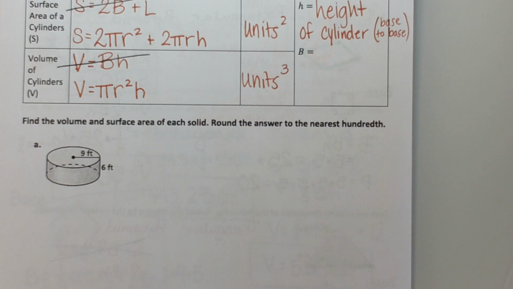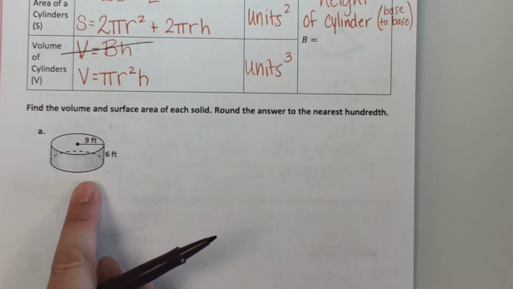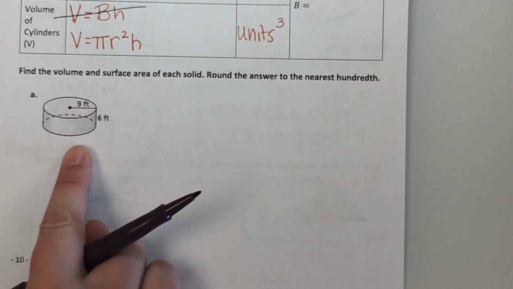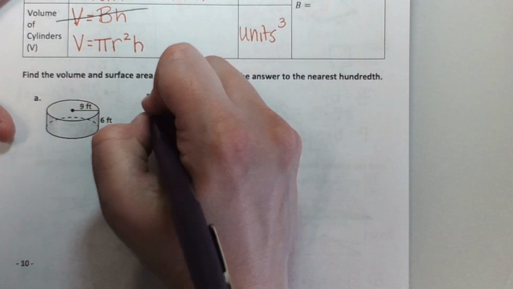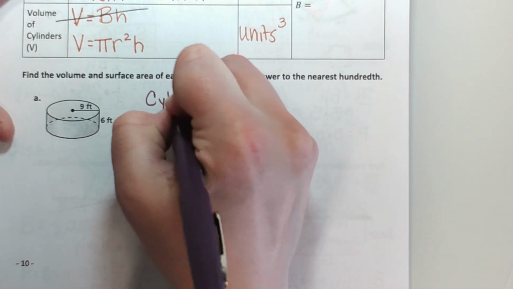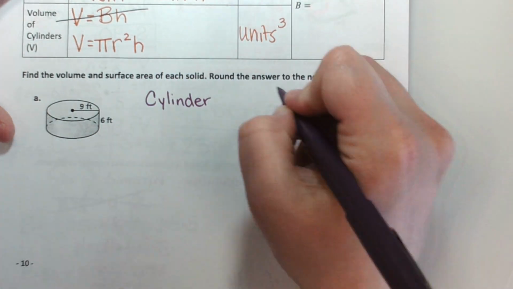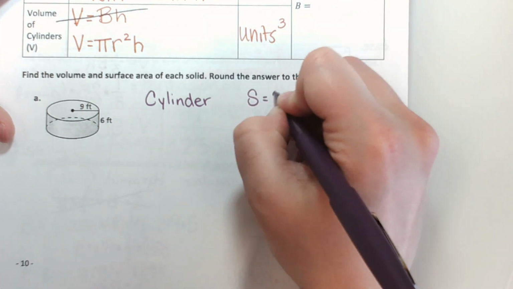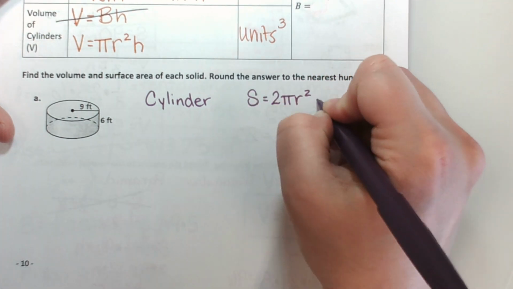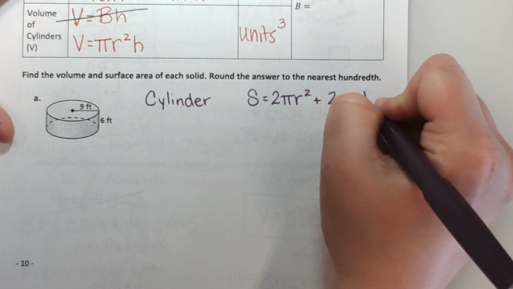So, find the volume and surface area of each solid, round your answers to the nearest hundredth. Okay, first thing you do is you recognize the shape. What shape? I'm fairly certain it's a cylinder as well. Therefore, surface area formula is 2 pi r squared plus 2 pi r h.